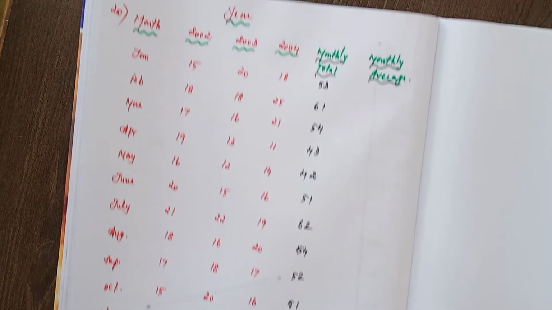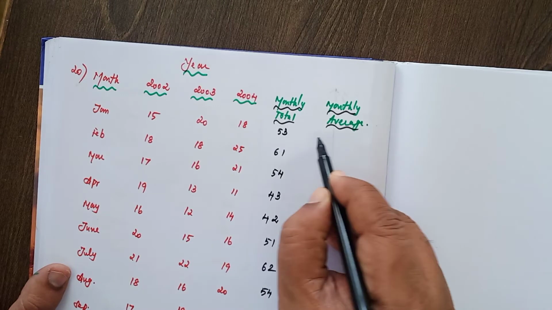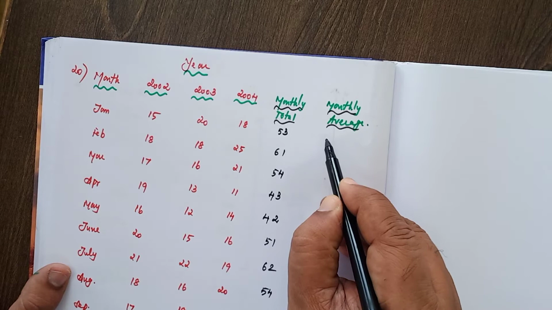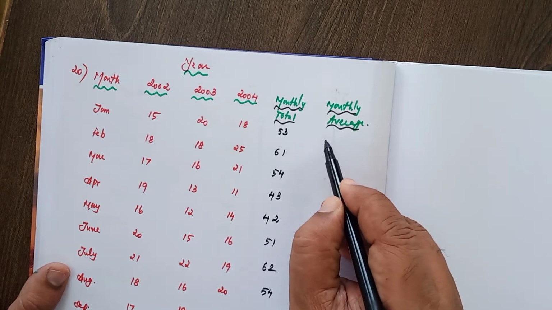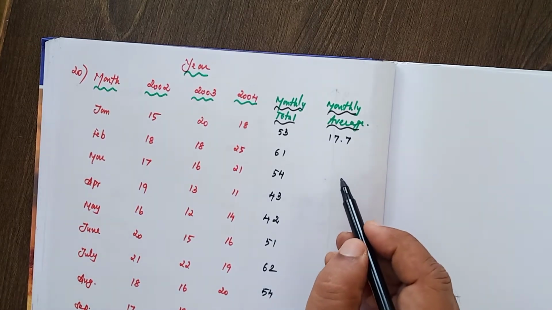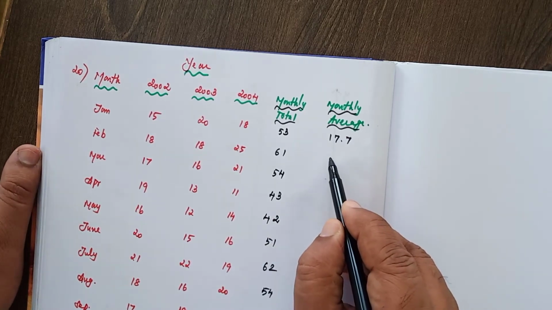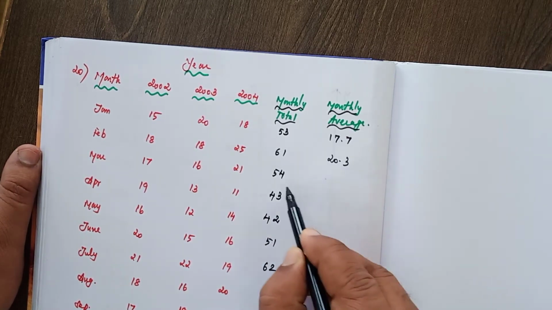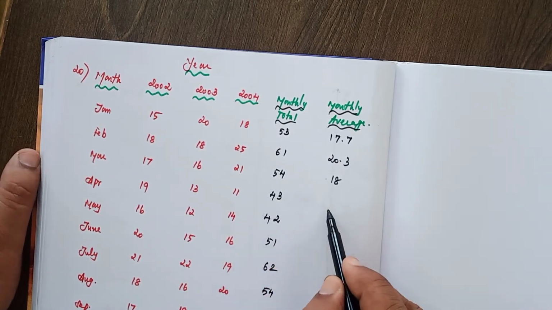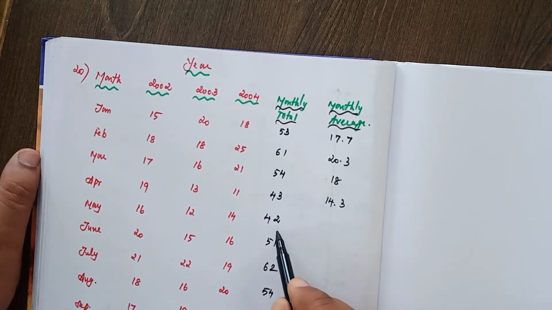Next we have to calculate the monthly average. 53 should be divided by 3 because it's a total of 3 numbers. So 53 divided by 3 is 17.666, approximately 17.7, rounded to one decimal place. 61 divided by 3 is 20.333, so 20.3. 54 divided by 3 is 18. 43 divided by 3 is 14.333, so 14.3.